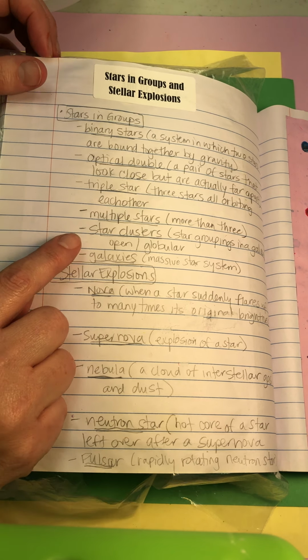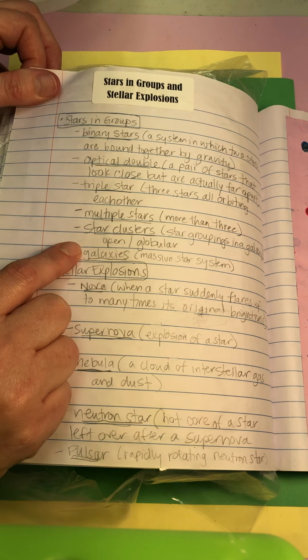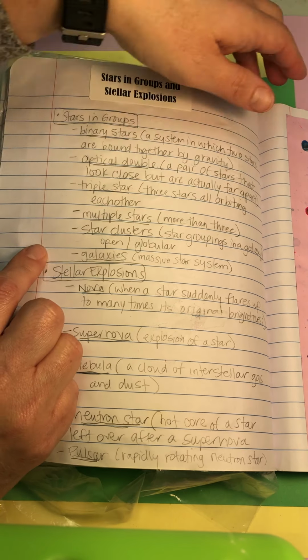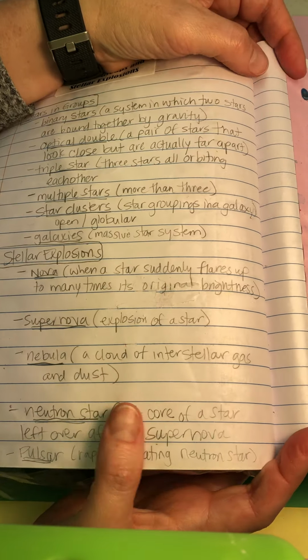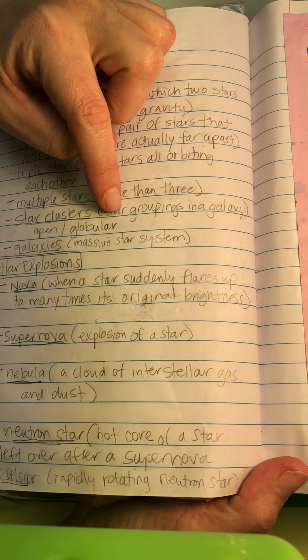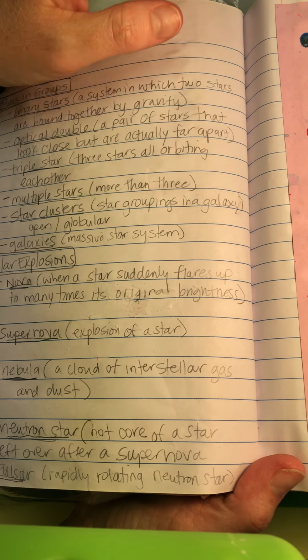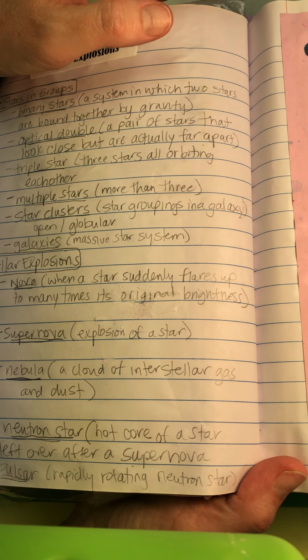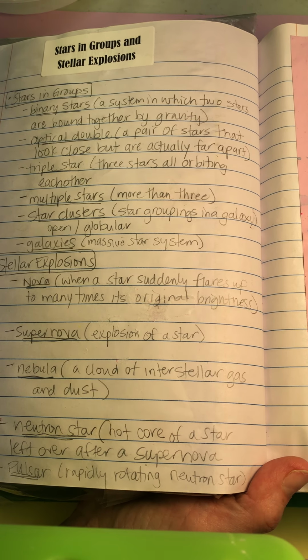And then we could have what's called star clusters. These are stars grouping, and it's hard because my book is getting so big here. I'll move it up just so you can see. They're star groupings in a galaxy. So within a galaxy, we have these star groupings.